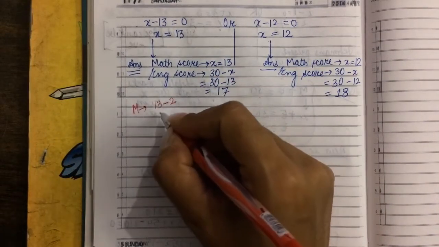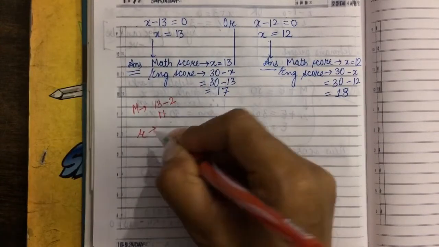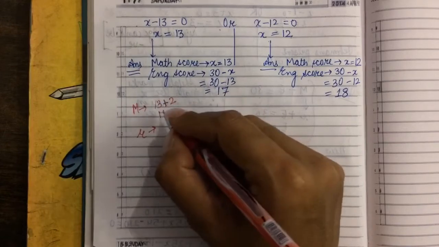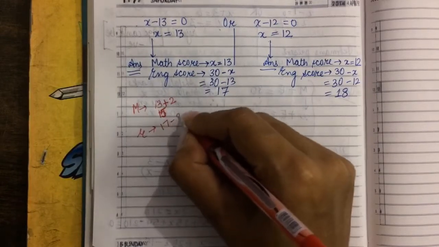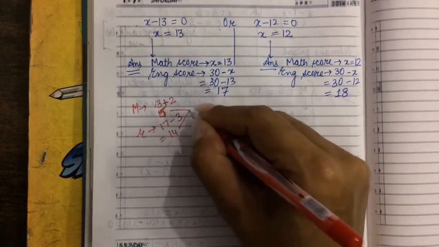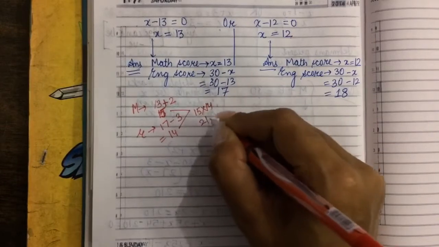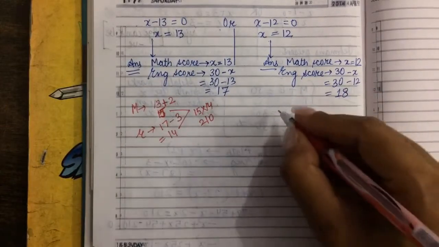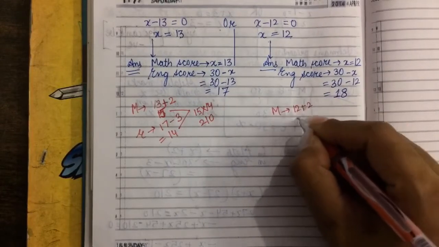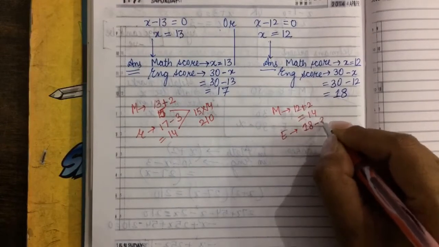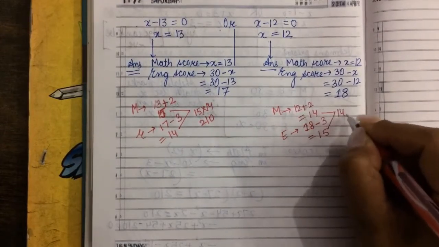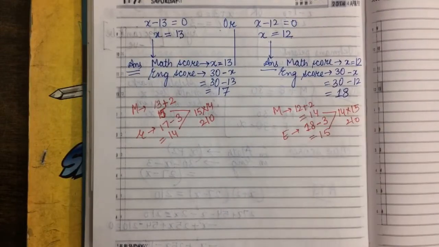So here, maths plus 2, this is 15. In English, we have to decrease 3, this will be 14. So if I multiply 14 and 15, the answer is 210. Same way on this side, if we increase the math score by 2 and decrease the English score by 3, we get 14 into 15, which is 210. So both answers are possible. No value is rejected in this question.